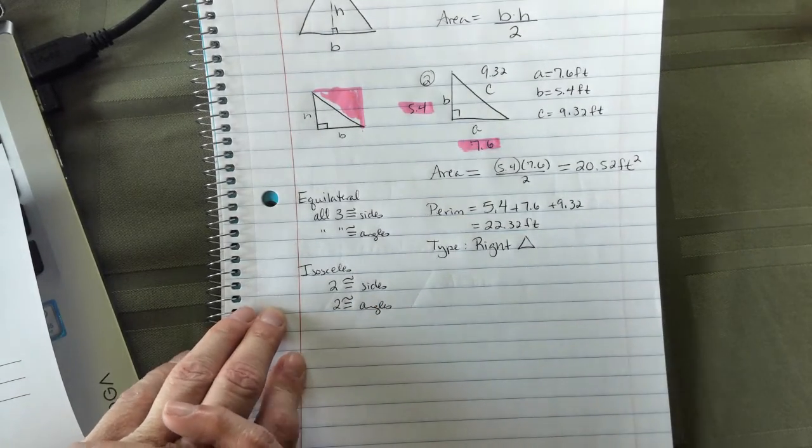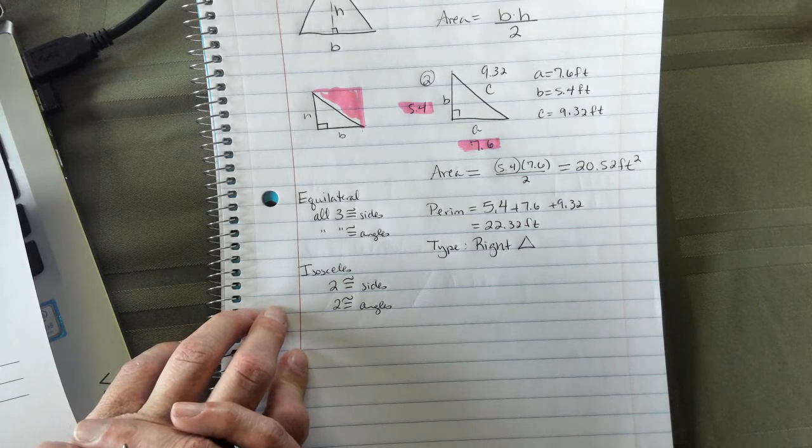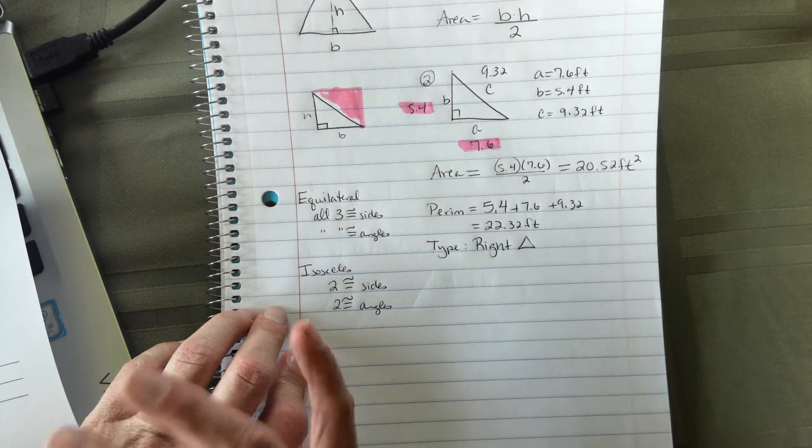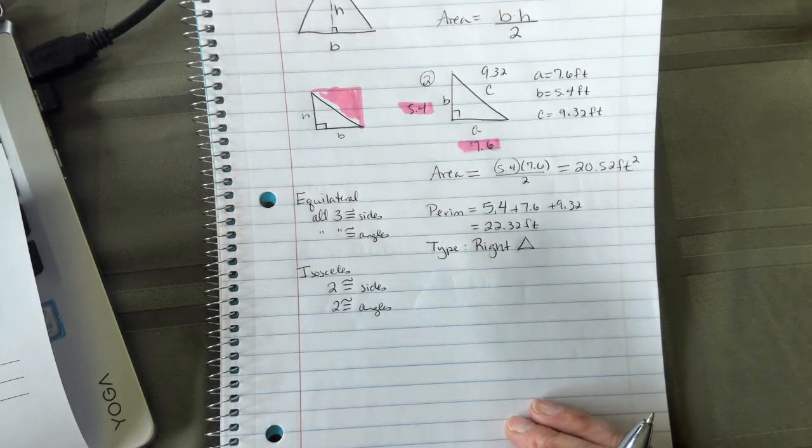If you are seeing something like, well, what about an acute triangle? All three of the angles are less than 90. An obtuse triangle is one in which one angle is greater than 90. And then scalene means that none of the sides are congruent to each other. But these are the three, so there you go.